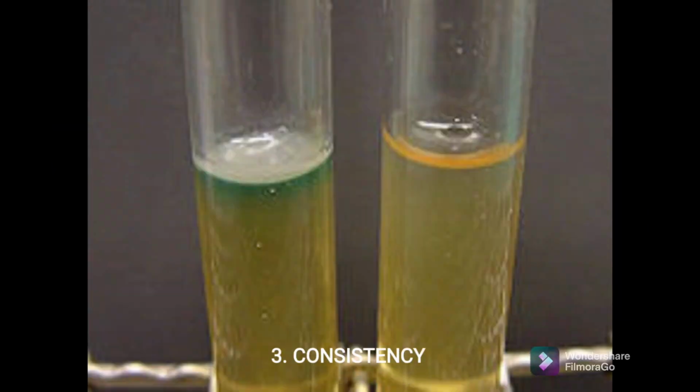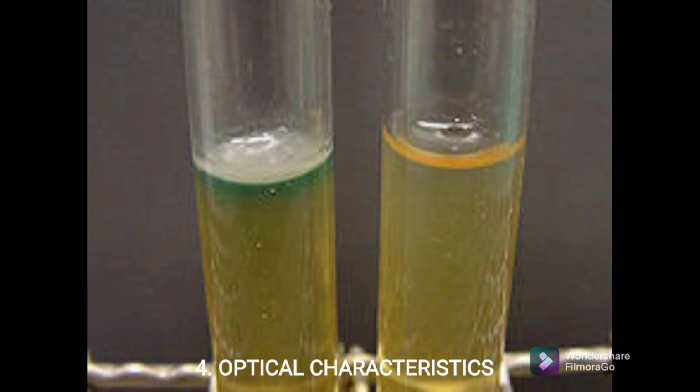Consistency. Viewed by transmitted light, the colonies were smooth, convex, opaque, glistening, entire, and pyocyanogenic. They were butyrous to the touch and produced a uniform turbidity when suspended in 0.85% sodium chloride. Optical characteristics. The colonies of the original culture of P. aeruginosa had a raised, opaque, glistening center bordered by a depressed, less opaque, dull concentric ring.